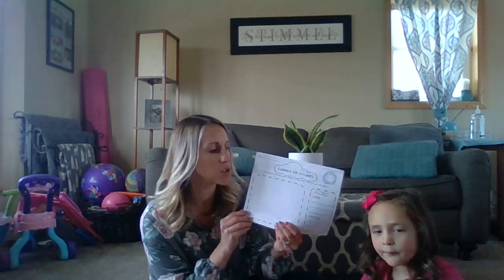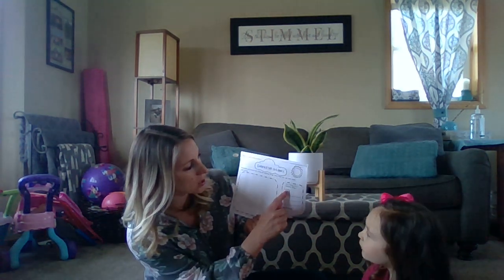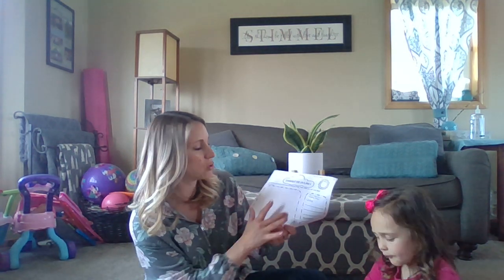So in your packet, you will find these sheets. This last sheet is an activity for you to do. Hopefully you'll be able to get outside and enjoy nature. So what you're going to do is try to find 3 things that are living and 3 things that are non-living. And then I want you to draw and label your picture.